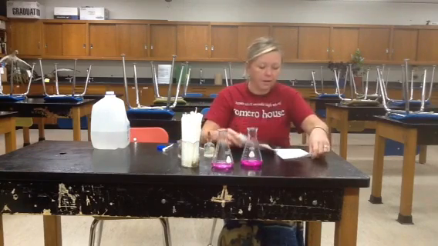Then once again, this will be clear. You're going to add drops of sodium hydroxide to restore that pink color, making sure that you keep track of the number of drops of sodium hydroxide, and you'll record that under vigorous exercise. So you're going to be recording the number of sodium hydroxide drops 3 times. Once after rest, once after mild exercise, and then once after vigorous exercise.